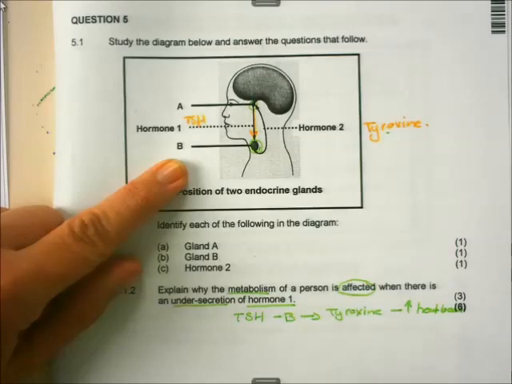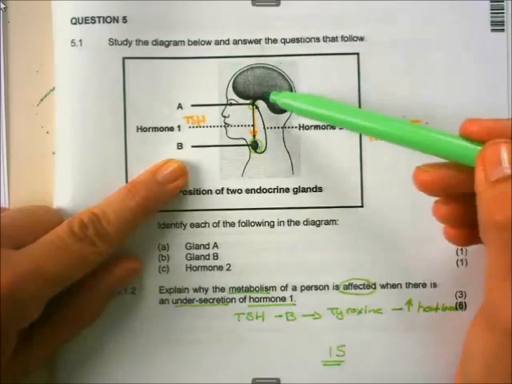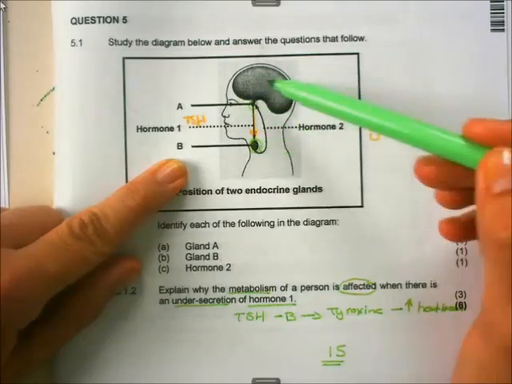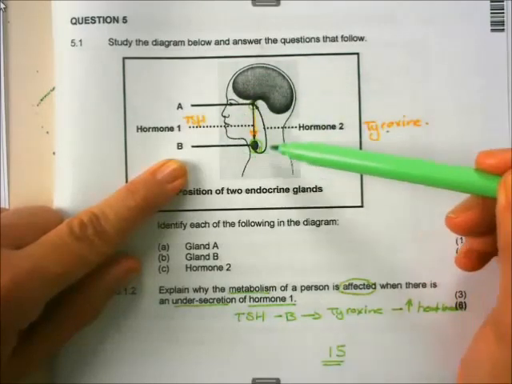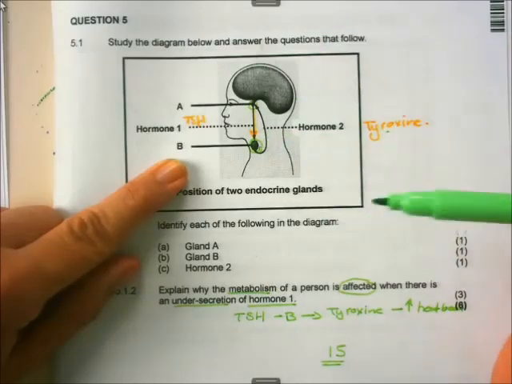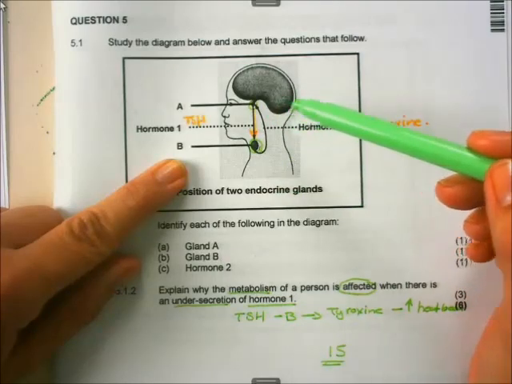So remember, people, there are only 15 points that we can ask. What can they ask? They can ask you about the hypophysis, the pituitary gland, the thyroid gland and the hormones. This is a very popular and very important question. Or, as in the previous questions, about insulin and glucagon.